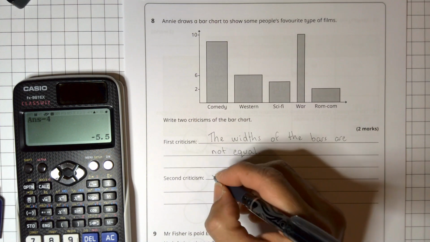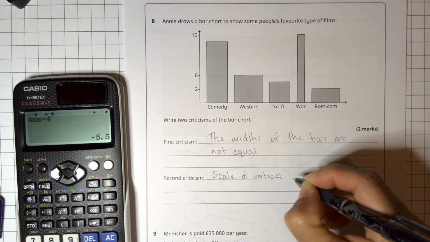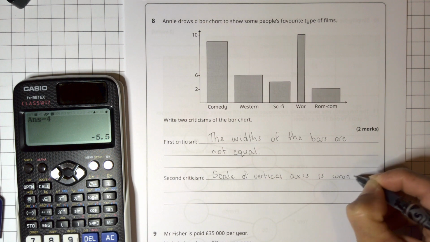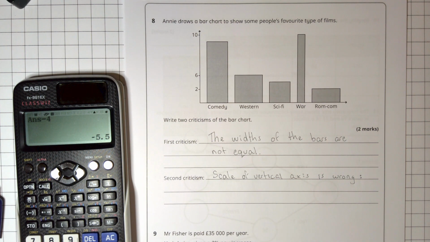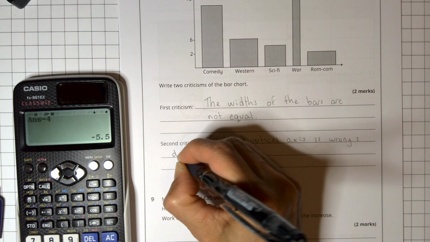So we'll say scale of vertical axis is wrong. Now we can be a bit more specific. How is it wrong? Well, it's wrong because basically it did not start from 0.